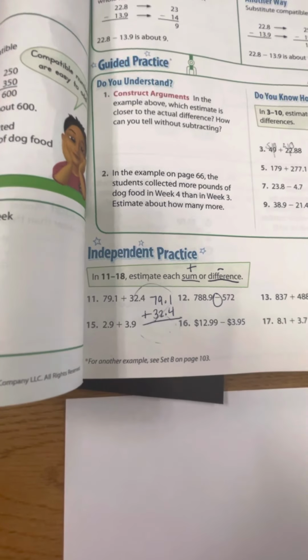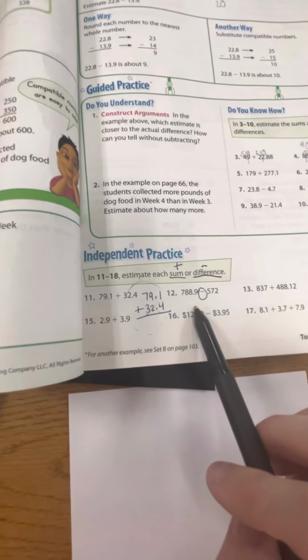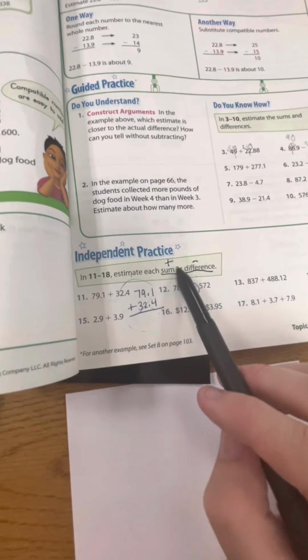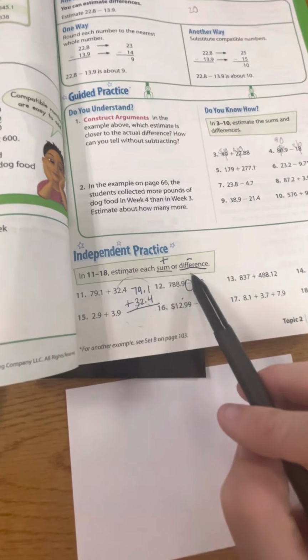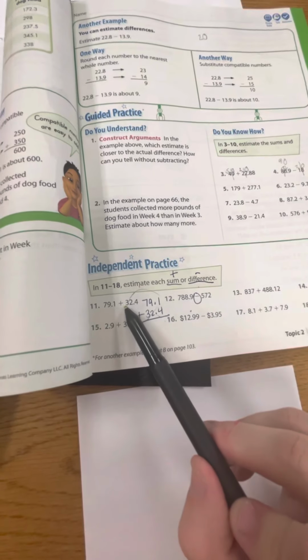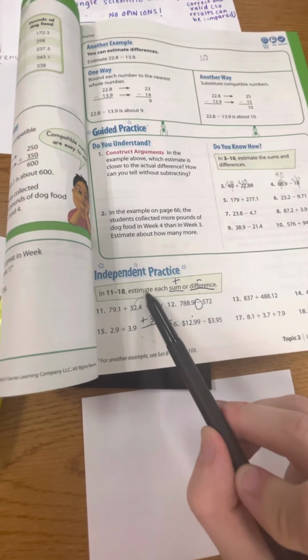I'm on page 67 in your textbook looking at numbers 11 and 12. The directions say to estimate each sum or difference. We know that a sum is the answer to an addition problem, and the difference is the answer to a subtraction problem. So number 11, we're looking for a sum, but it tells us to estimate it.